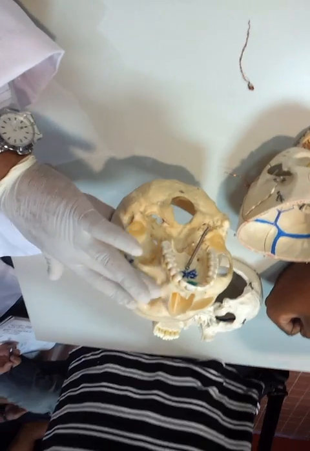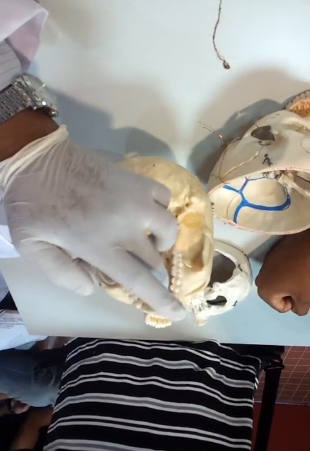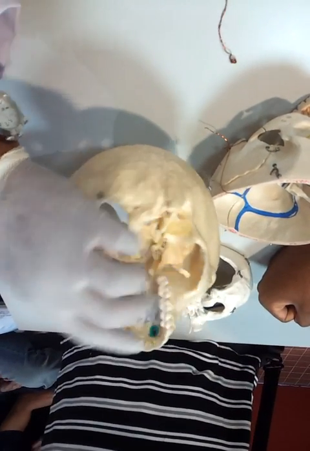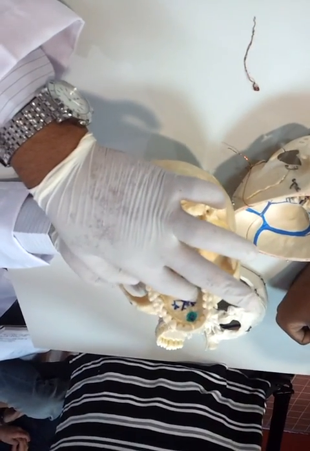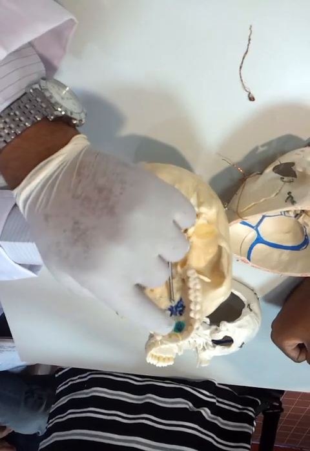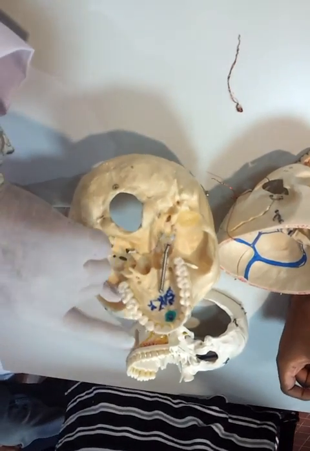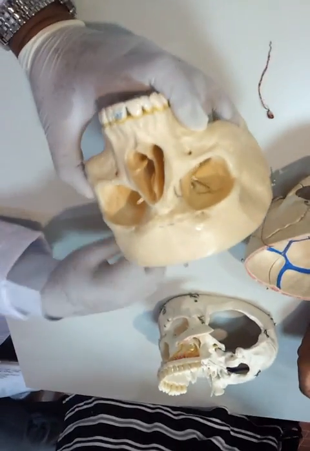You see that the maxilla rotates inside to form the roof of the oral cavity. So this is the maxilla which forms the roof of the oral cavity, and the major part of the hard palate is contributed by the maxilla. The same example I can give you here.